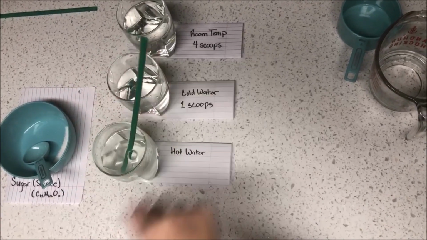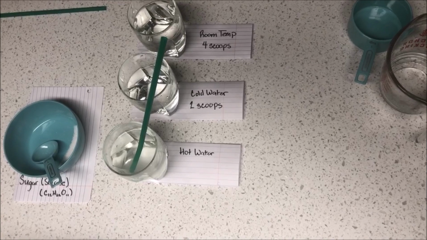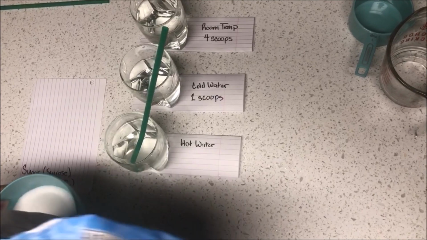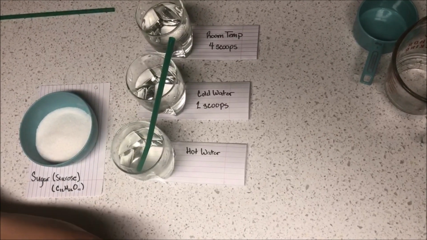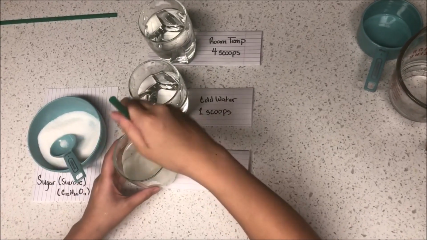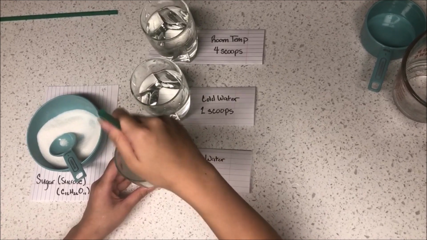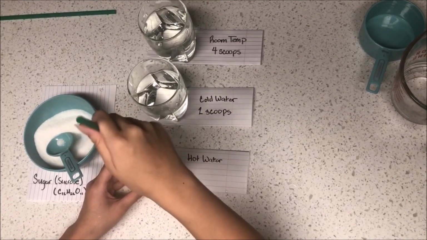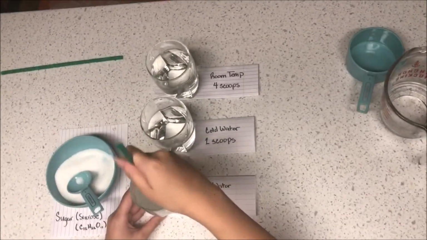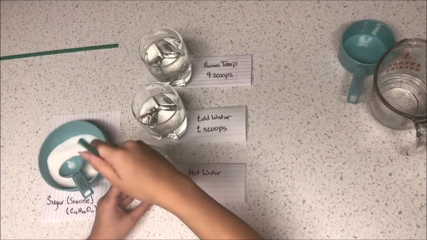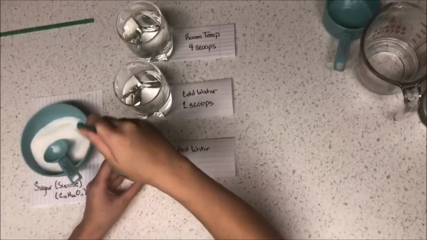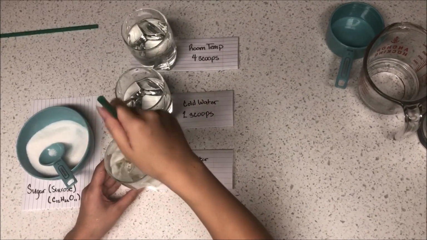All right, that's dissolved. I'm gonna have to put some more sugar in my bowl. Four. All right, that's already dissolved.